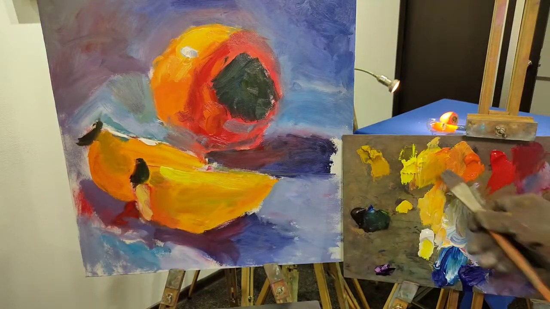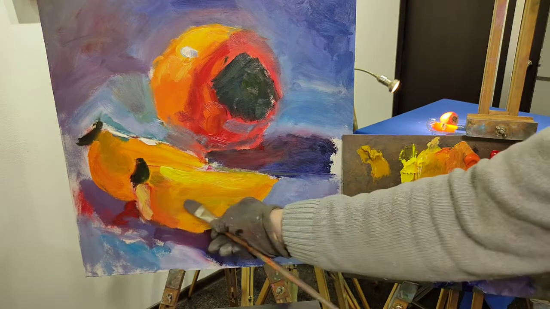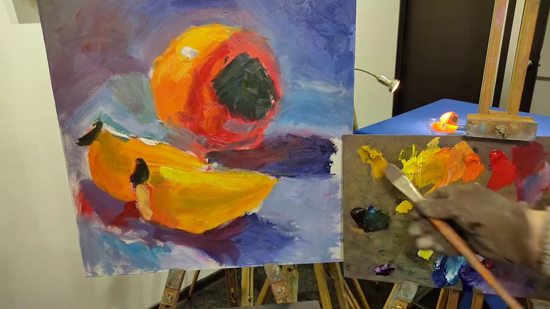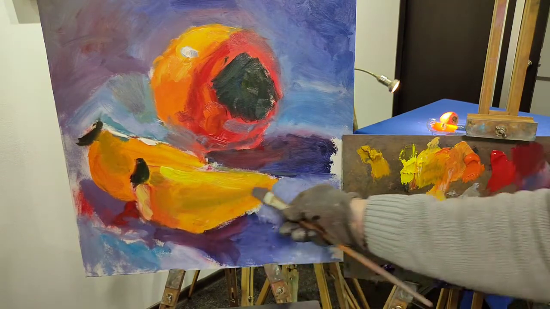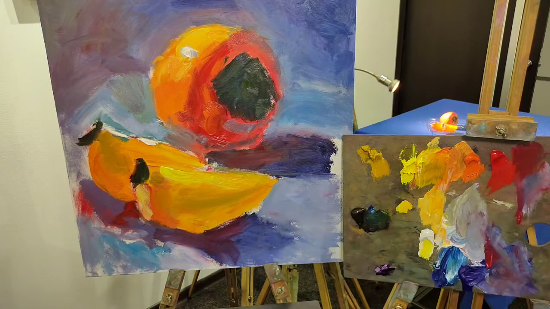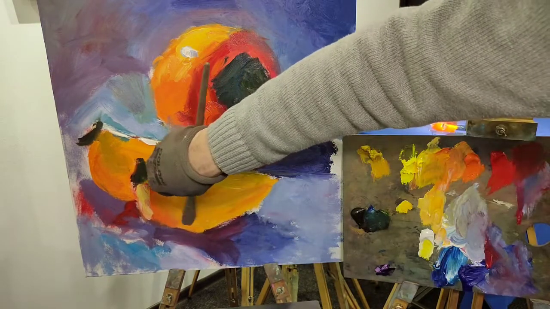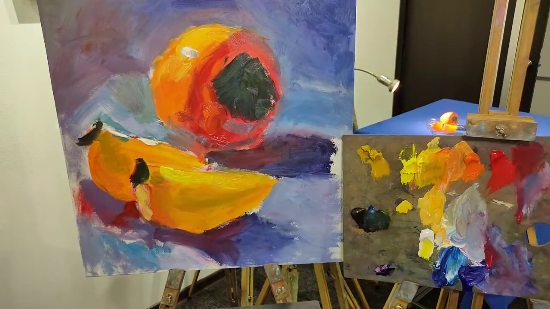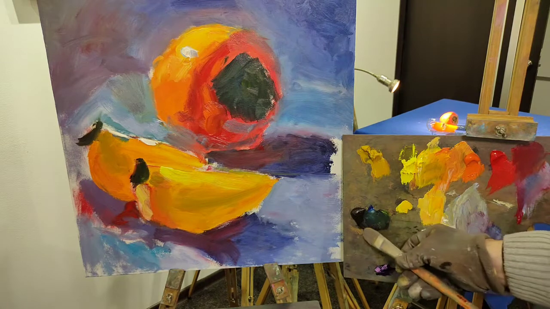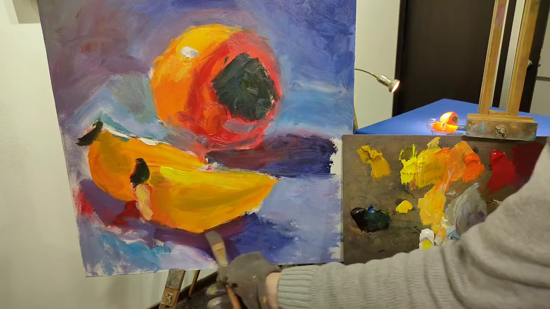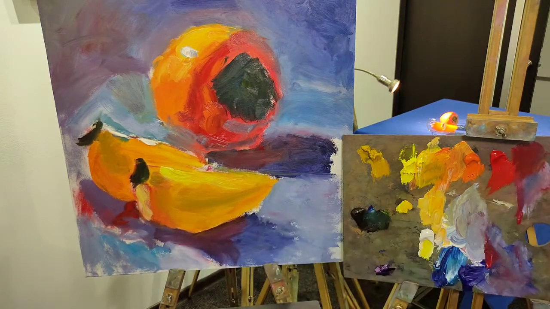Again, the experiment, you see some darkened areas. Here we are. Right. Here we are.